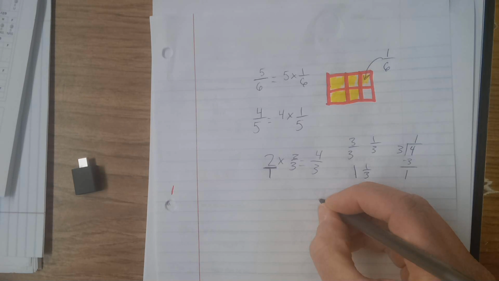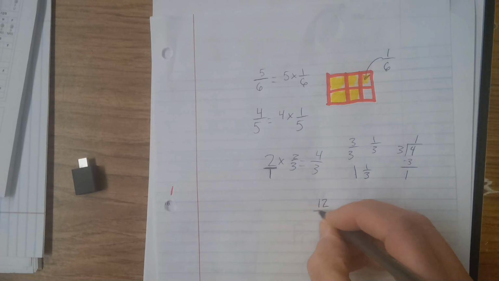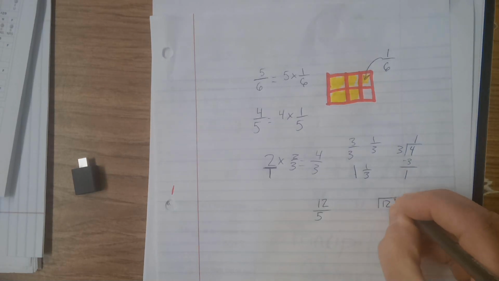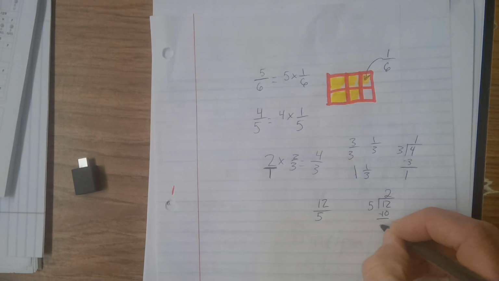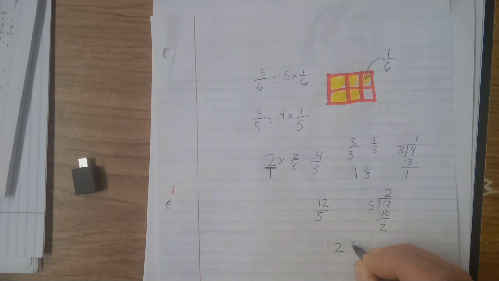Let's do this one more time with another fraction. Let's say we have 12 over 5. We would divide 12 by 5. 5 goes into 12 2 times. If I do that twice, that means I've divided 10 of the 12 evenly, leaving me with 2 left that I can't divide. So my whole number is 2, and my remainder 2 becomes my numerator. My denominator does not change.